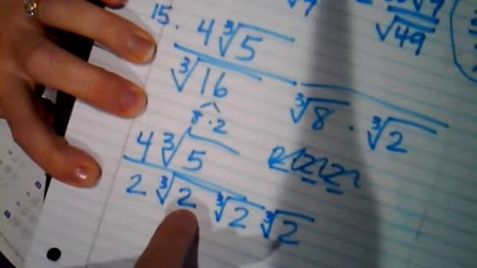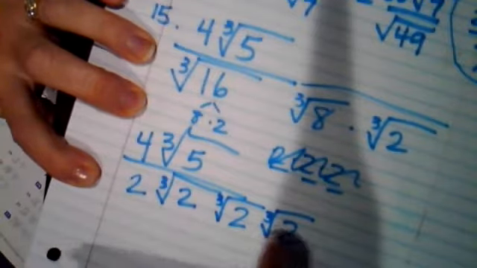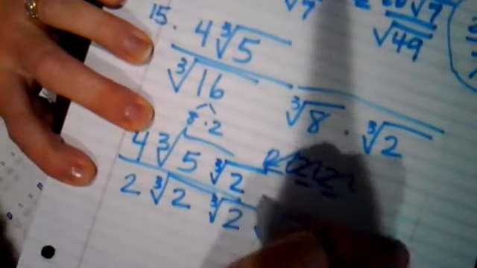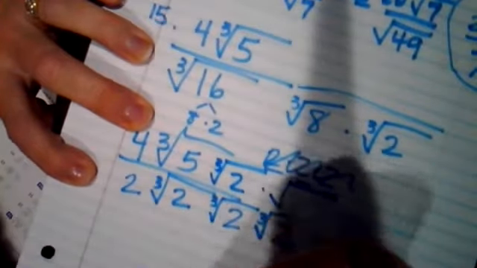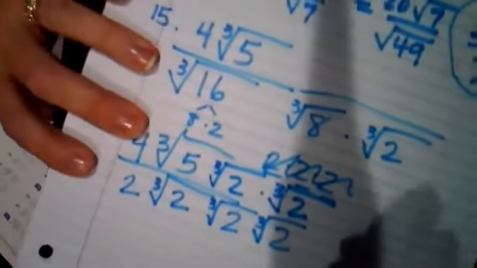This one was already there, so I multiplied by this, multiplied by this. And I'm going to do it up top too, because whatever you do to the bottom, you must do to the top. I know you've heard me say that over and over every day at school.